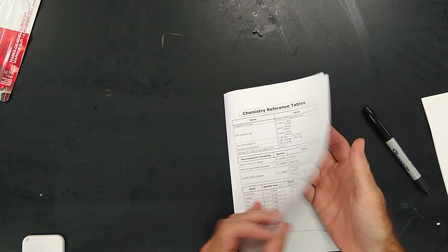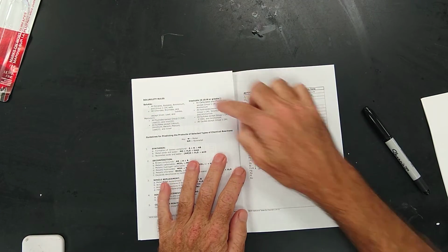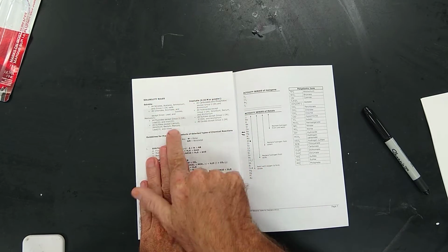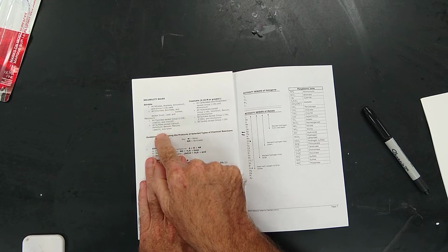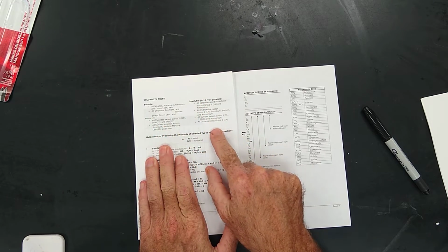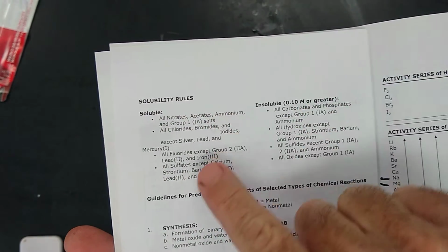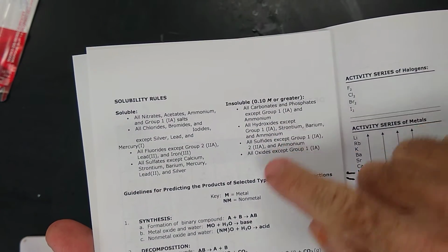Up here at the top are the solubility rules, and you have two sections, things that are soluble and things that are insoluble. Now you have to be careful when you're reading this because there are exceptions built in. See, except, right? There are exceptions, so you need to be really careful when you read it.